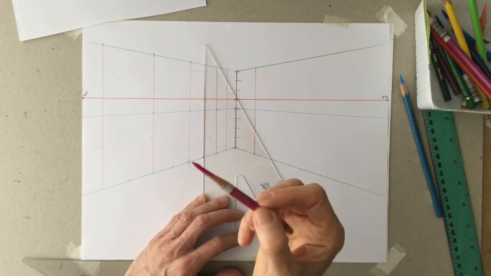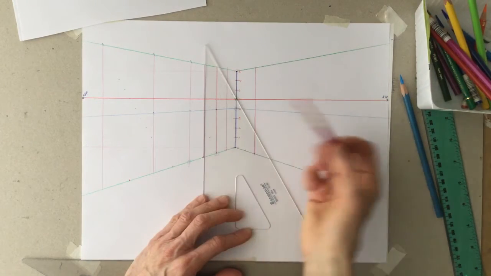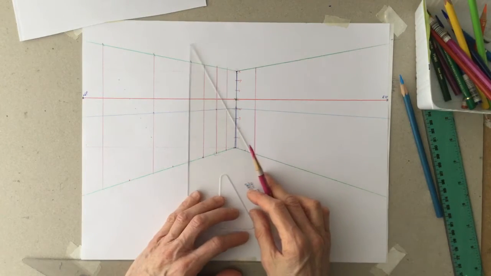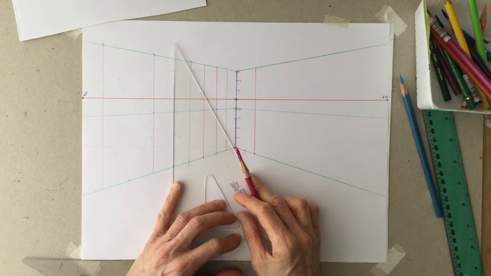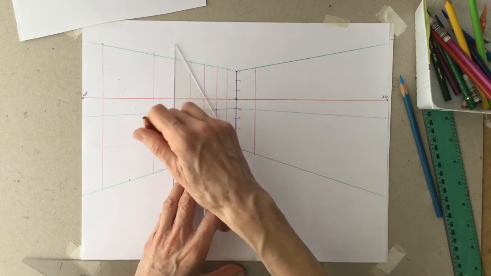So yours, you might be a more generous person and you put more on, so your lines are maybe a little thicker, a little thinner, little things like that. That won't matter. As long as you have the concept, that's all that matters, just the concept.